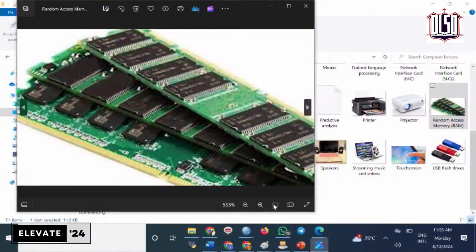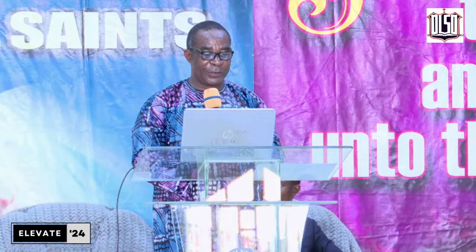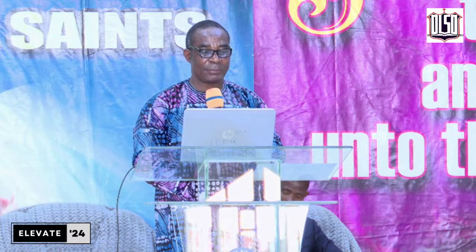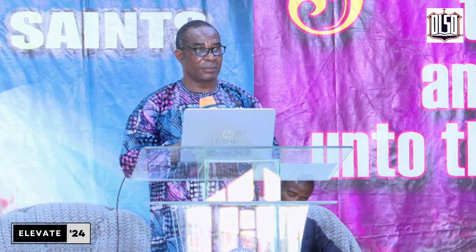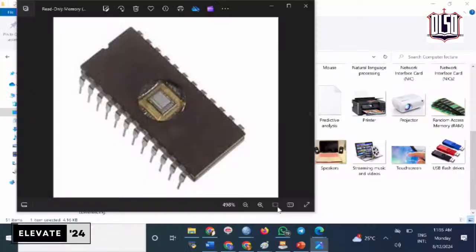Have you ever seen this one before? If you have seen it before, raise up your hand. Okay. This is random access memory. Let me also show you the picture of read-only memory. Have you ever seen it before? You have seen it before. Where did you see it? So this is a picture of read-only memory.